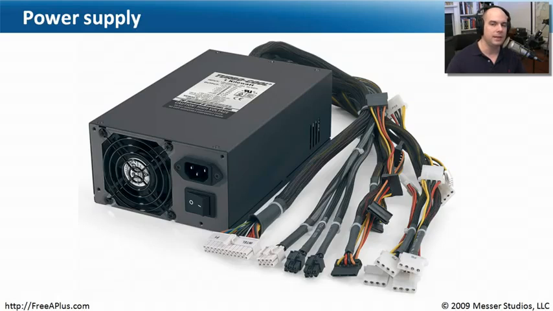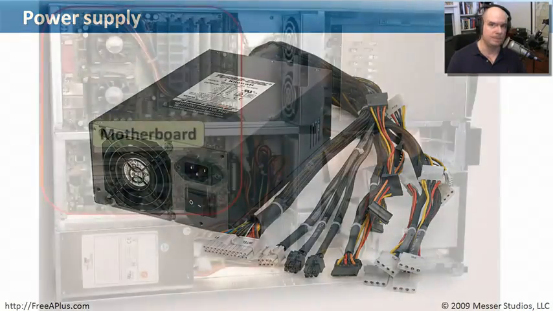The type of power supply that you use will be different depending on what your requirements are, what your power resources are required, how many drives you have in your system, the type of motherboard you have. Usually you would refer to the manufacturer of the motherboard and the computer itself to determine the wattage and the type of connectors you would need on your power supply for your system.